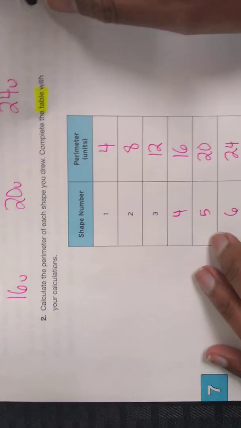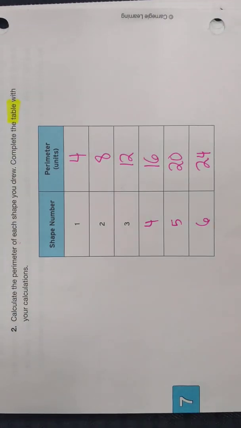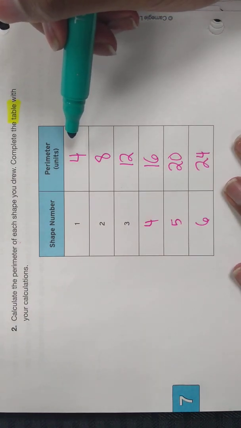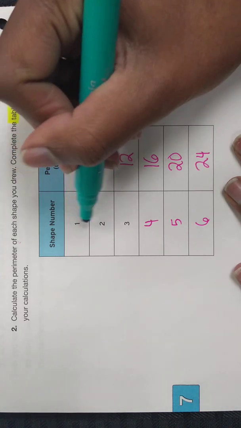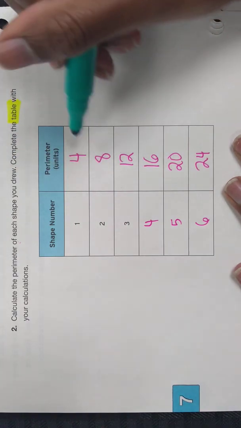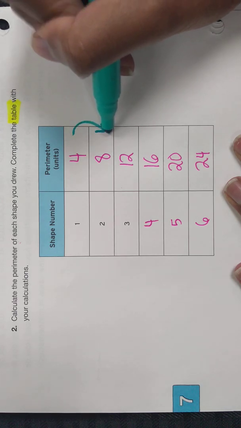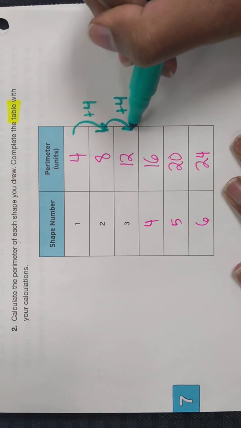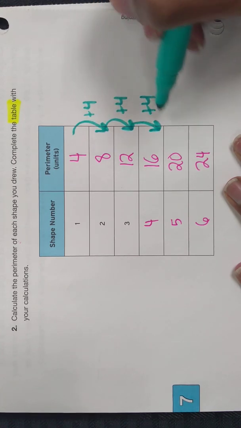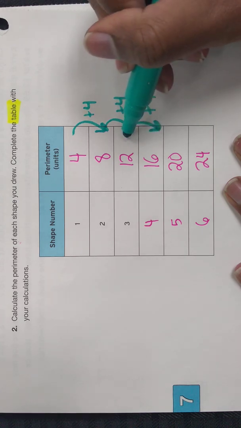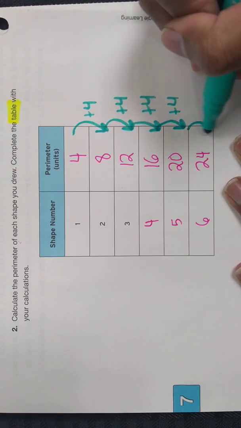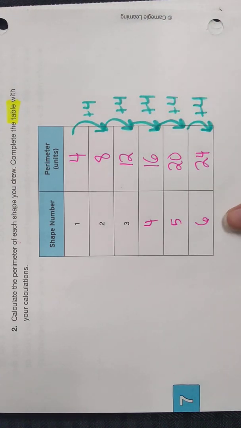Here's option 1. There's actually multiple things you could do, but here's one of them. You could have looked and said, okay, well, let's see. I notice a pattern because I'm a mathematician. I see that each shape's perimeter is really just adding 4 each time. This one's 4 greater than the previous one. This perimeter is 4 more than that perimeter. So I can keep following this pattern and apply that pattern to shape 7.